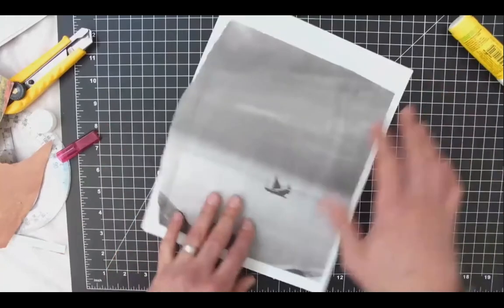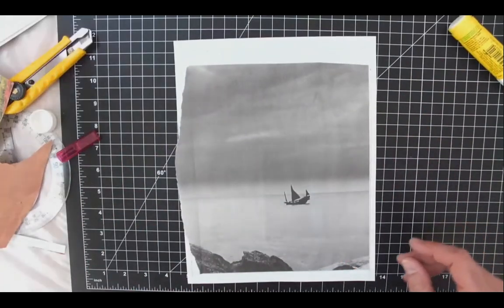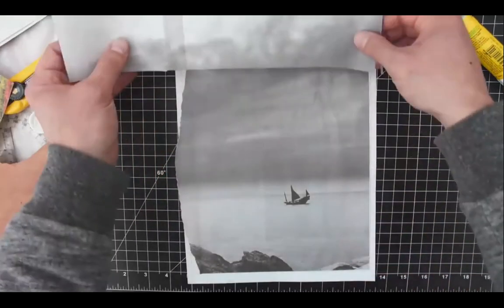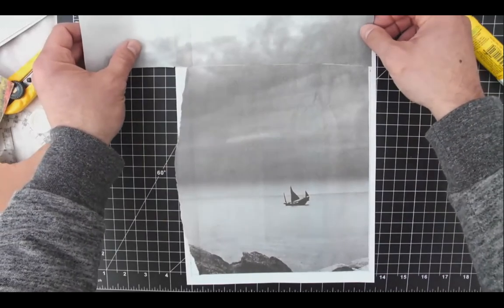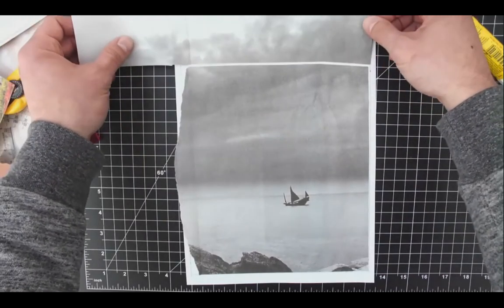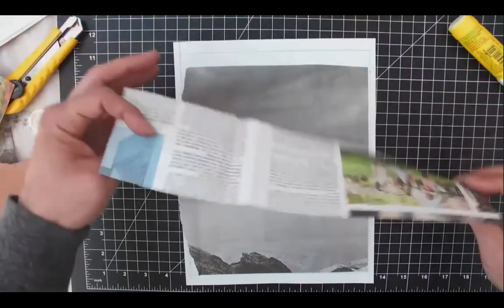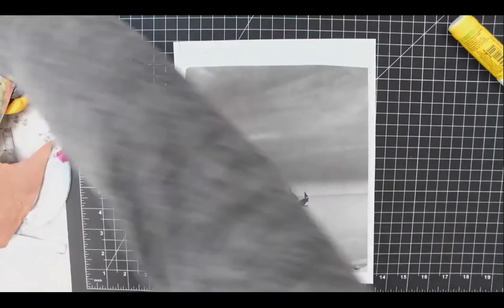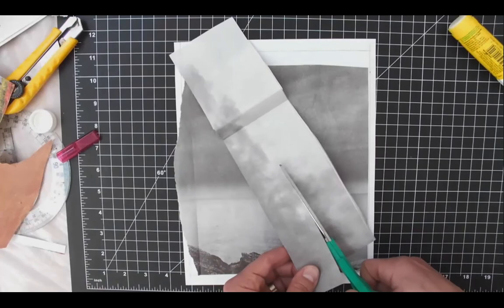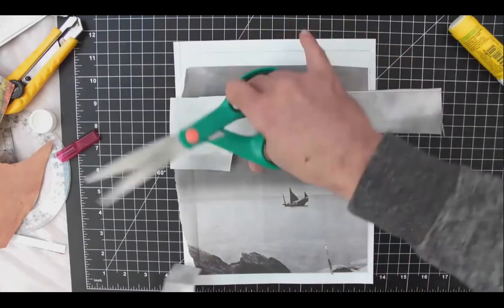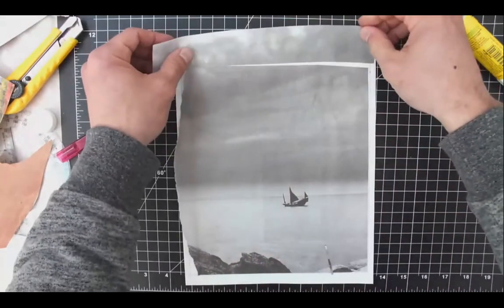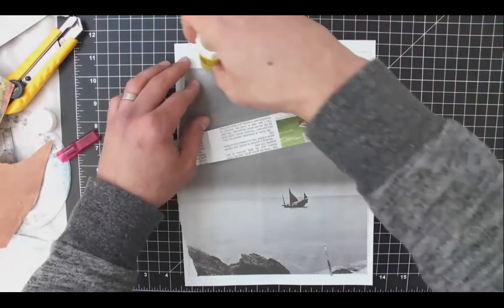Collage. Step one. I could add this, right, if I needed to. Why not? I'm just going to trim it. Okay, something like that.